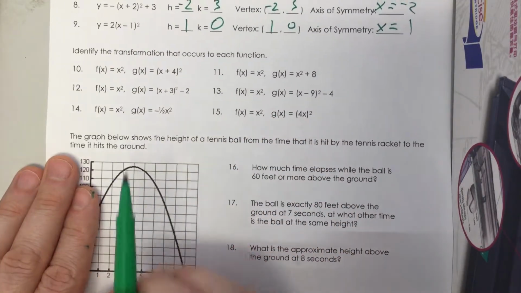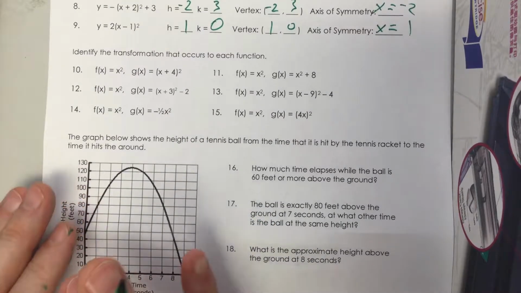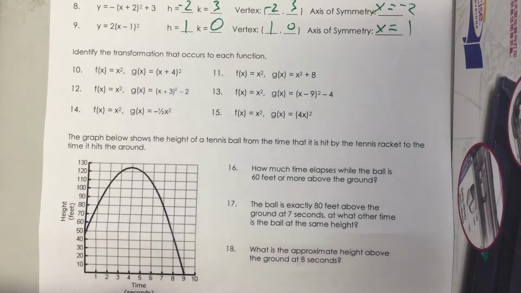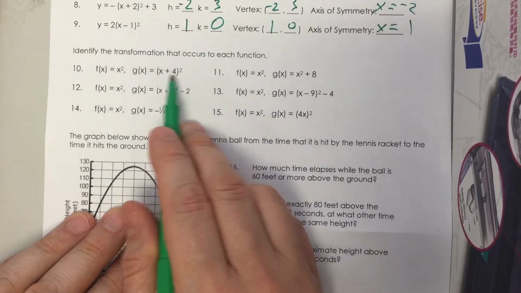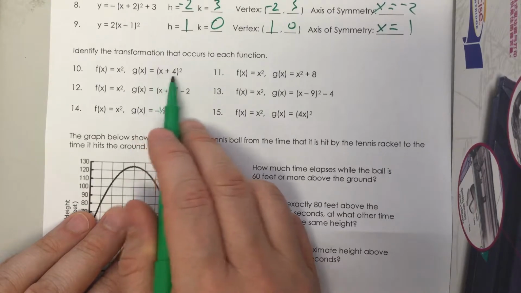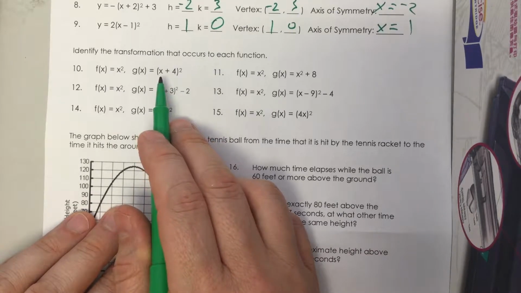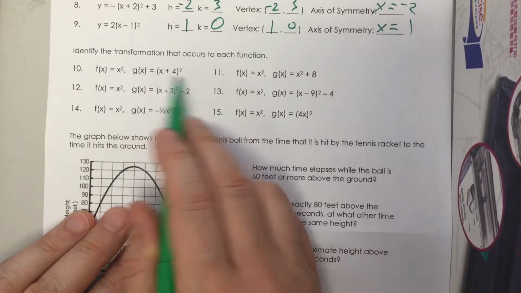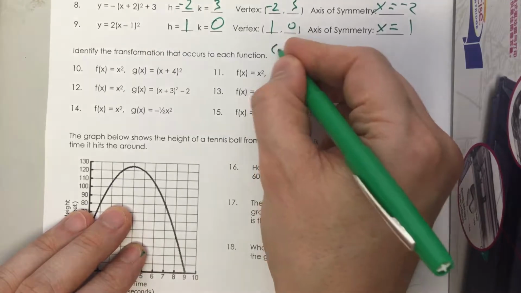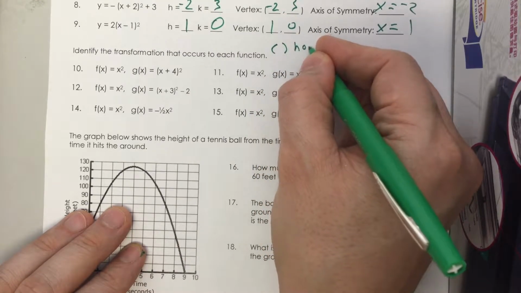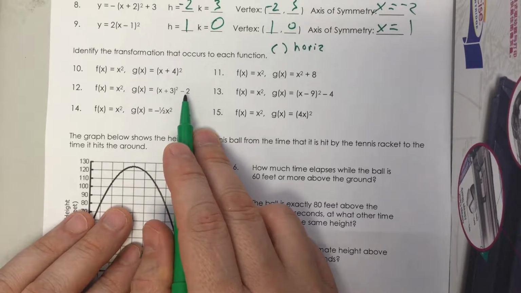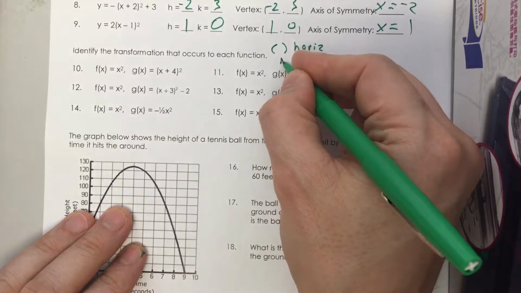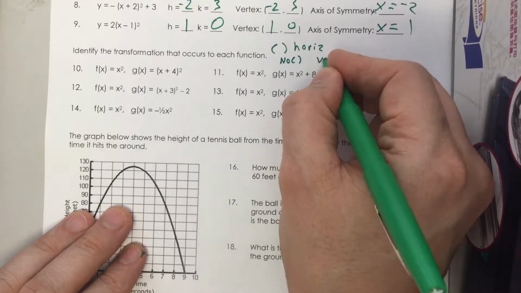The next section: identify the transformation that occurs to each function. Remember, the only tricky thing about these is that when you have a change going on in the parentheses, you're dealing with a horizontal change. It's going left or right. So parentheses is horizontal. If it is not in parentheses, you describe the change as a vertical change. So if there's no parentheses, it's vertical.